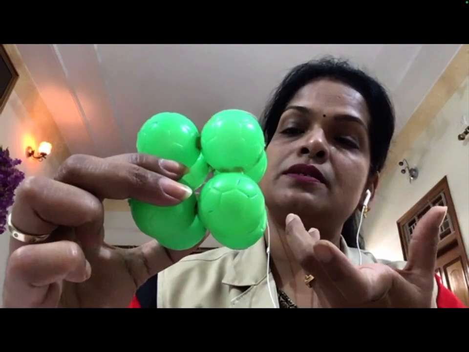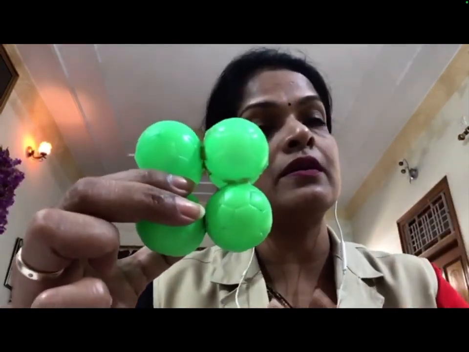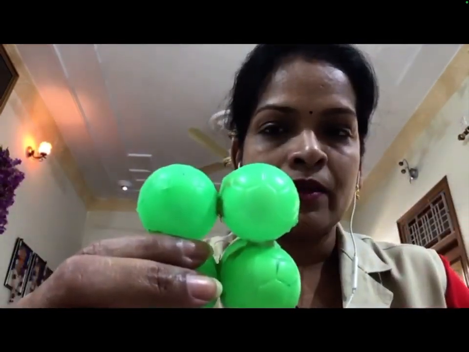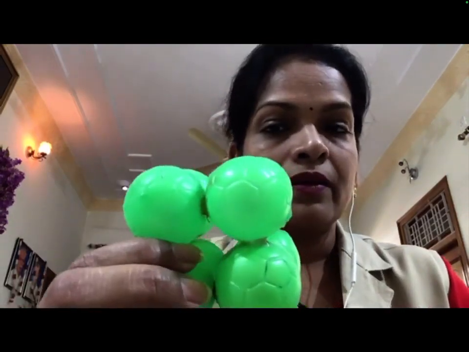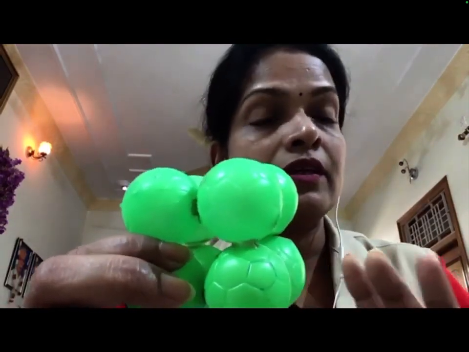What is the mass of this unit cell? How many atoms are present in this unit cell? Only one atom is present. So the mass of this unit cell is the mass of that one atom. But in the case of BCC, in addition to these corner atoms, there will be one more atom at the interior center. So the mass of that BCC unit cell is the mass of those two atoms.